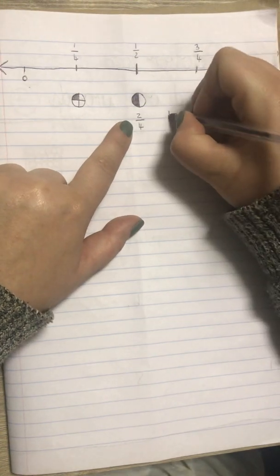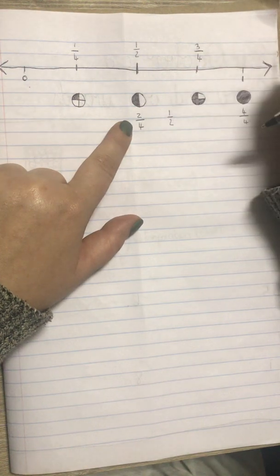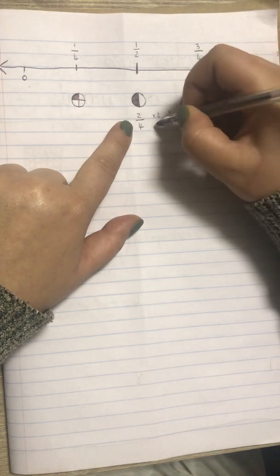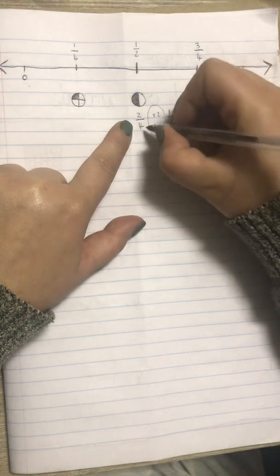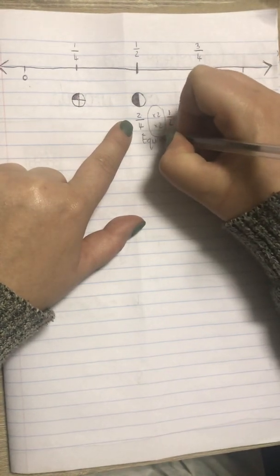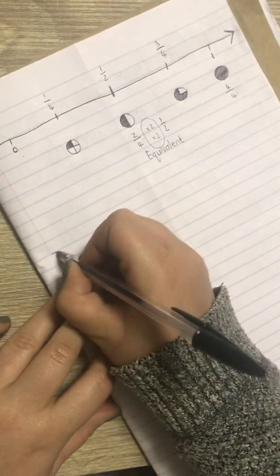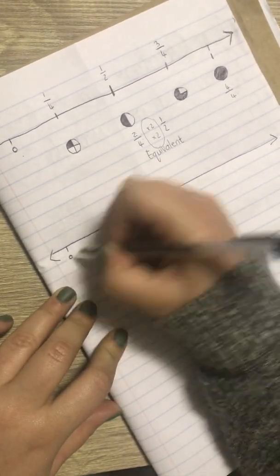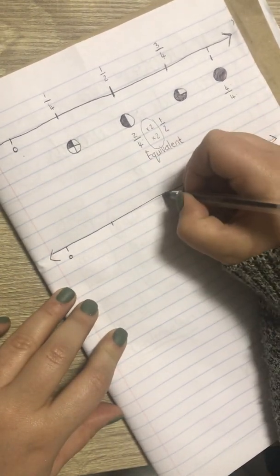2/4, remember we said an equivalent fraction means if we times at the top, the number must be the same at the bottom. So let's see. 1 times 2 gives me 2. 2 times 2 gives me 4. The fact that these two look exactly the same means it is an equivalent fraction. So instead of saying a half, we could say 2/4. Let me show it to you more clearly on a new number line. If I said, label this number line, and I gave you 3 little lines.